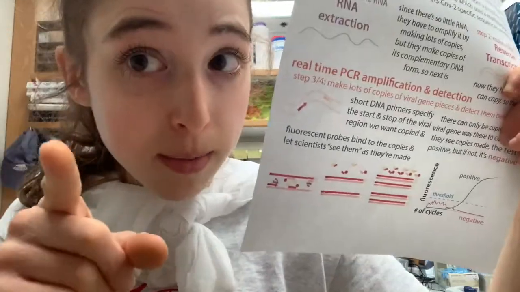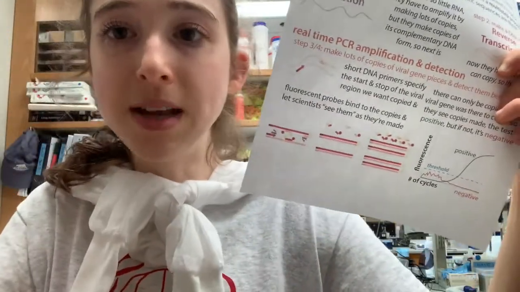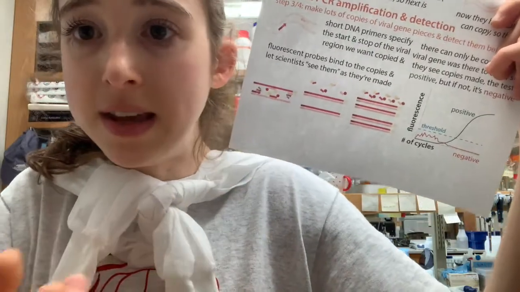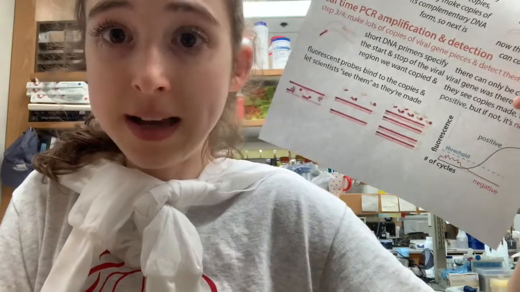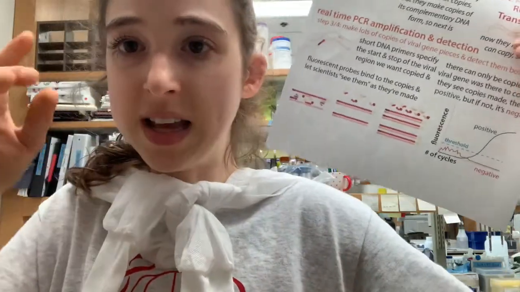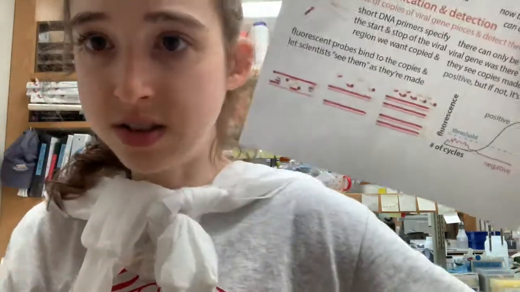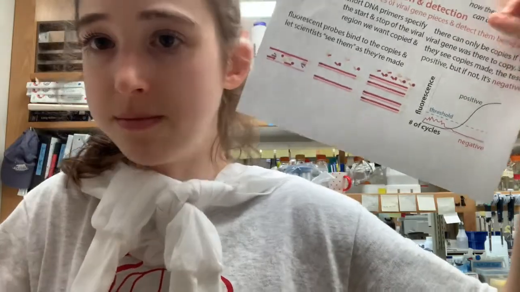So now we're getting a ton of this viral DNA, but only if it's present. If the person's not infected, that viral sequence isn't going to be in the sample that you take, and so you're not going to get anything amplified beyond a baseline of noise, just artifacts, nothing.